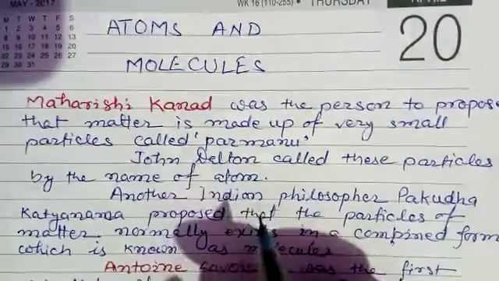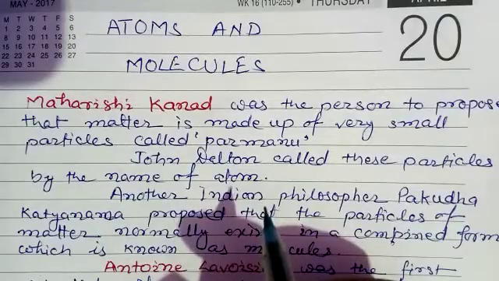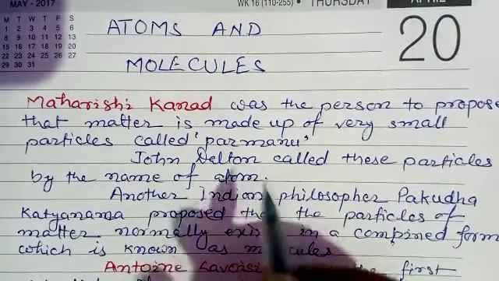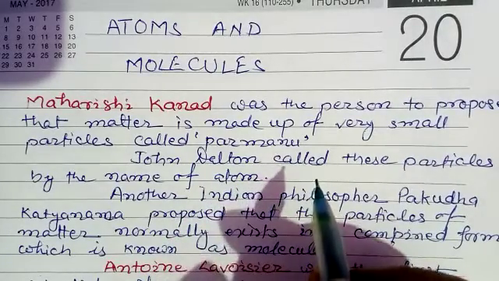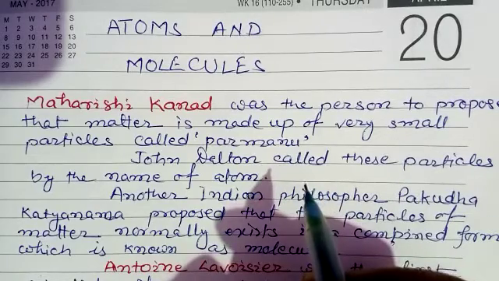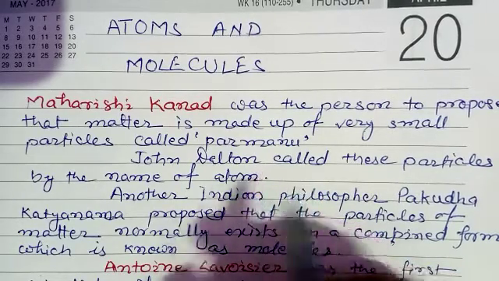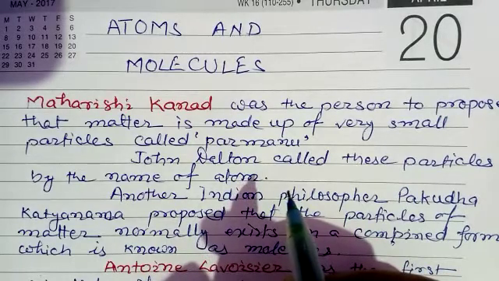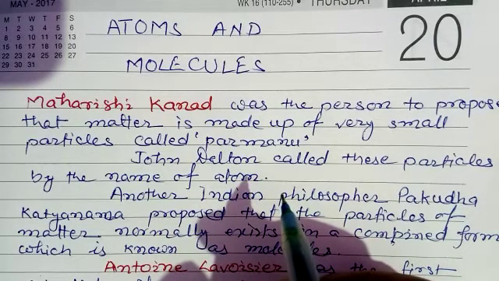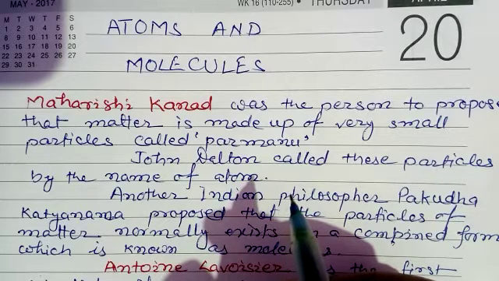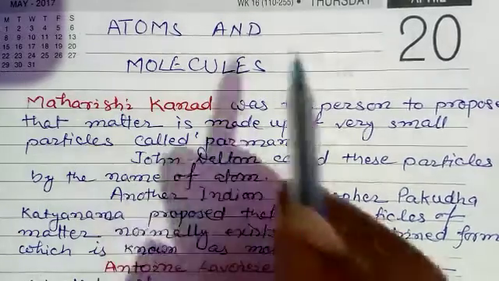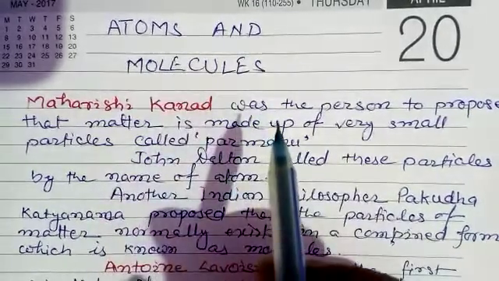So students, we come to know that atoms are the basic constituents of matter, or atoms are the fundamental units of matter. Different substances show different behaviors because of the difference in the composition, structure and properties of the constituent particles of matter, and these constituent particles are atoms and molecules, students.